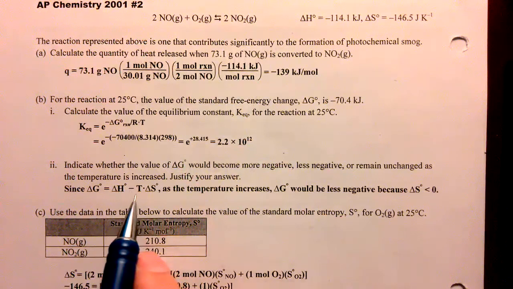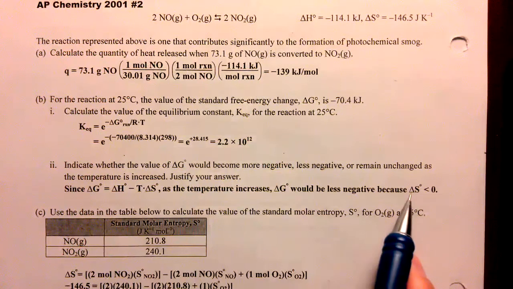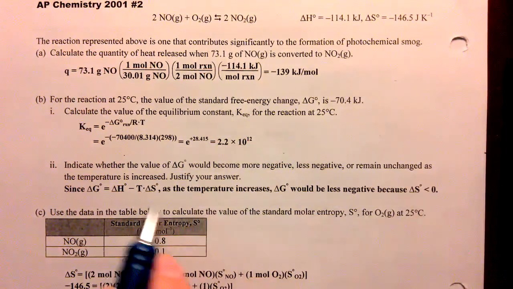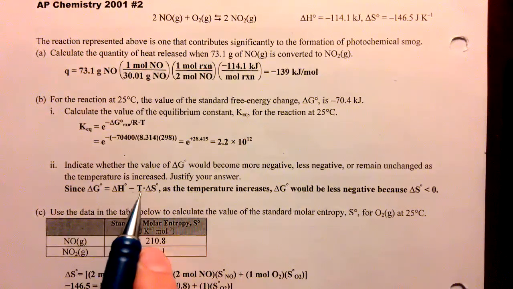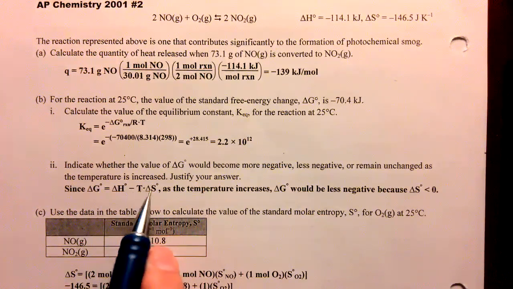Or we could say if this is going up, then because this is a negative, right? This becomes more positive. And so this answer is becoming more positive as this we know is positive, it's going greater, greater, greater.